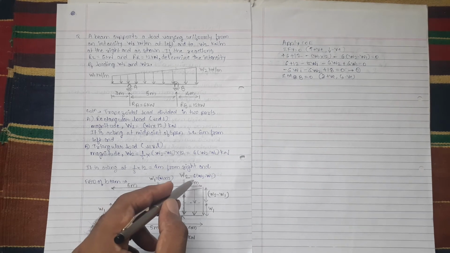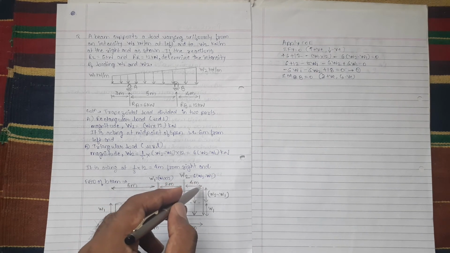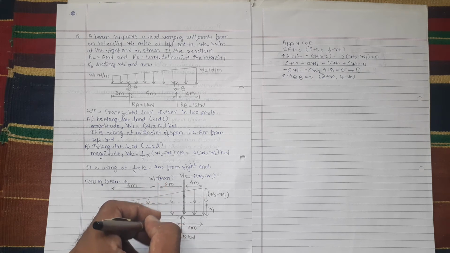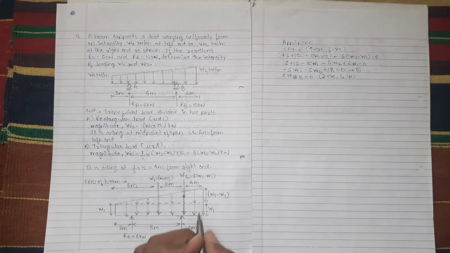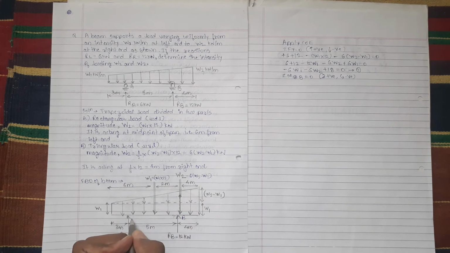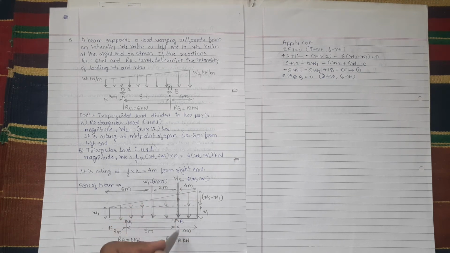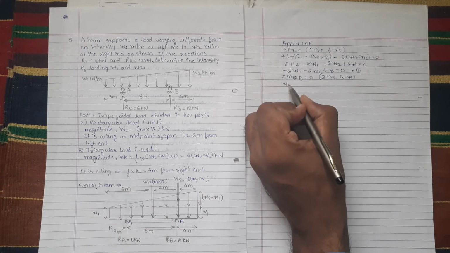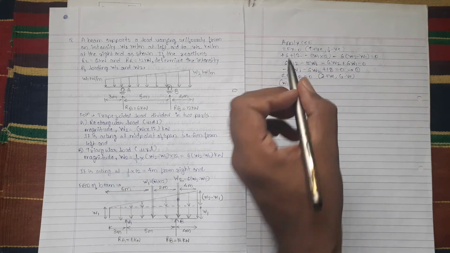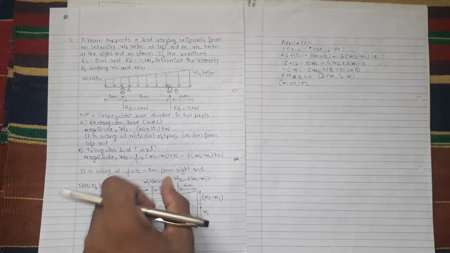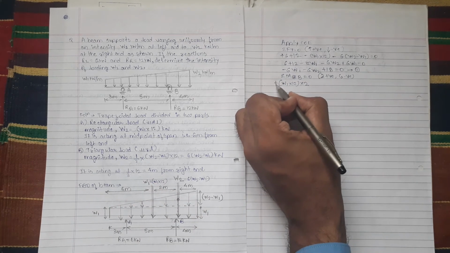This 6 into (W2 minus W1) is acting at 4 meter from the right end, and it is directly passing through this point B. So when you are taking moments of all forces about this point B equal to 0, no need to take the moment of this force, it is passing through B. We'll take the moment of this W1 into 12. It is acting at a distance 2 meter from B. It is going to create anticlockwise moment.